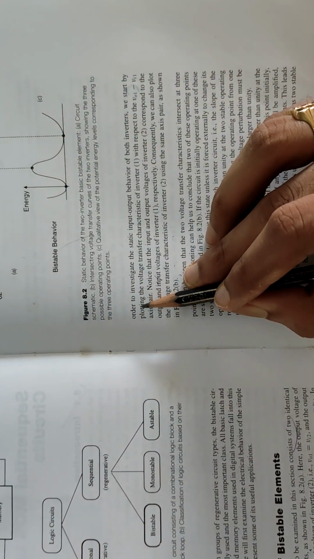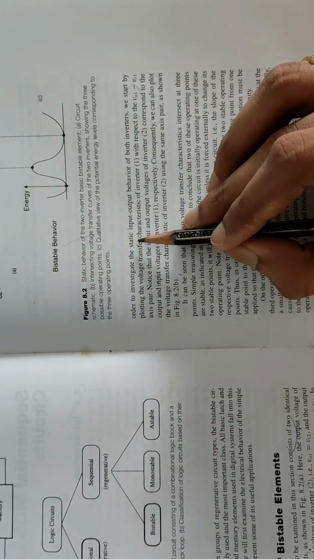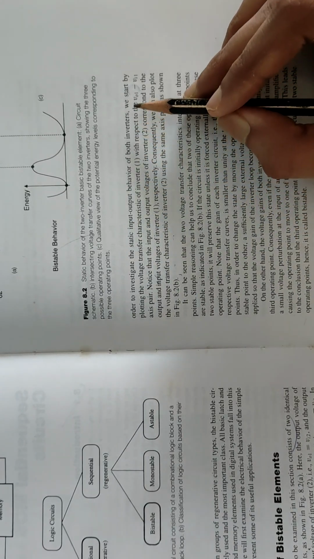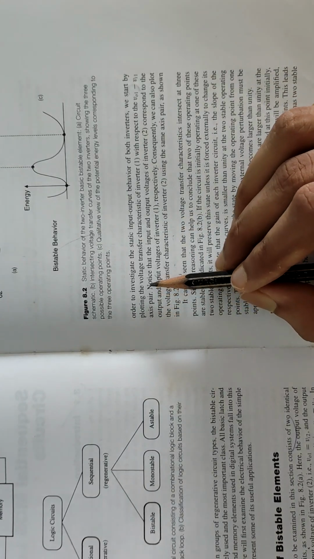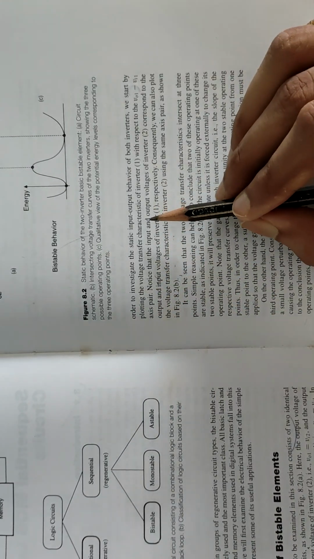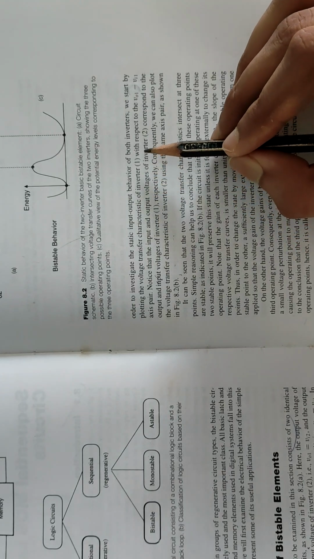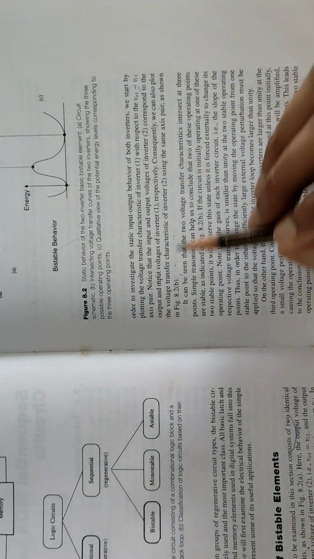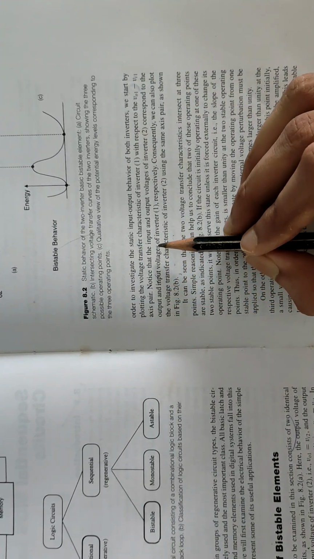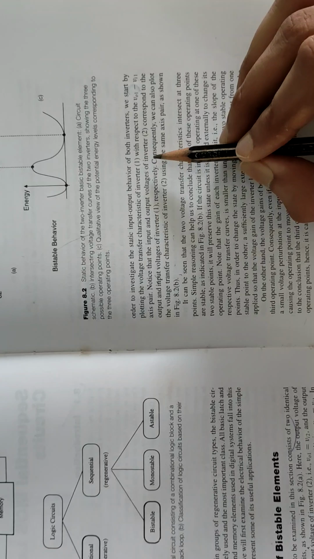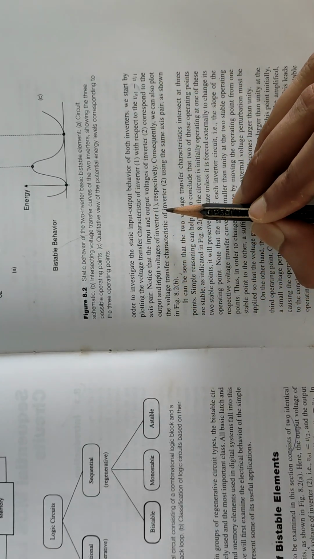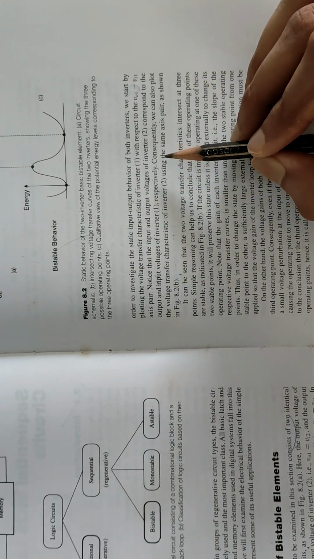In order to investigate the static input-output behavior of both inverters, we start by plotting the voltage transfer characteristic of inverter 1 with respect to the VO1 minus VI1 axis pair. Notice that the input and output voltages of inverter 2 correspond to the output and input voltages of inverter 1 respectively.